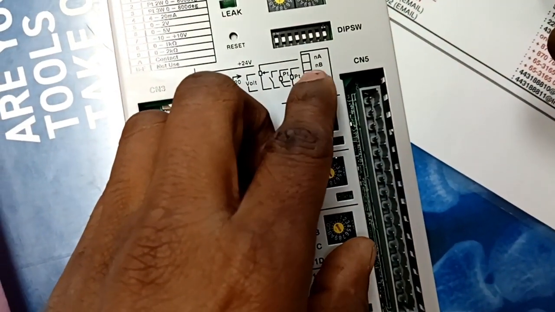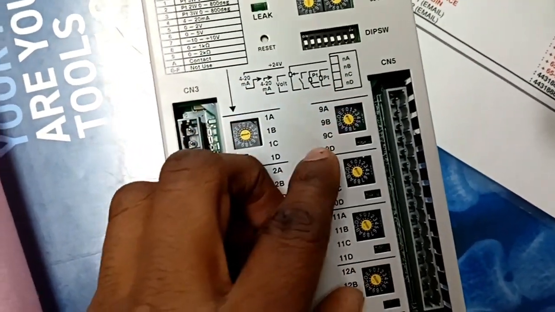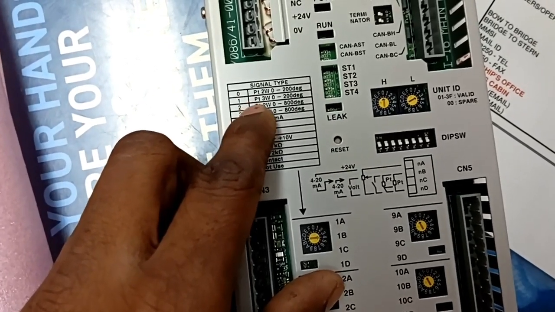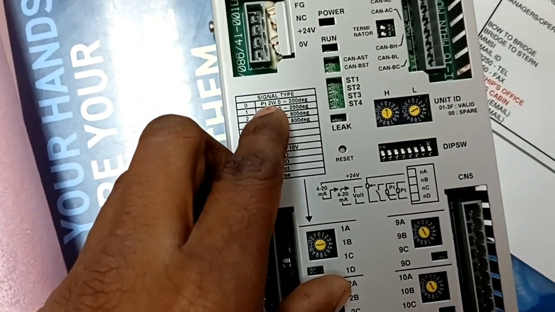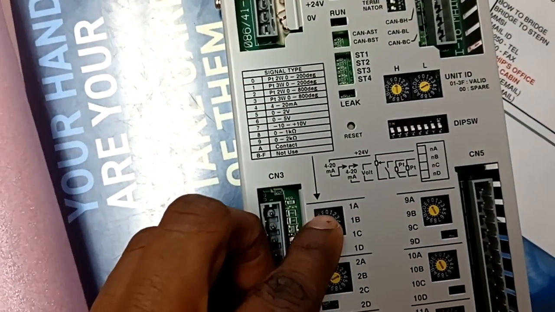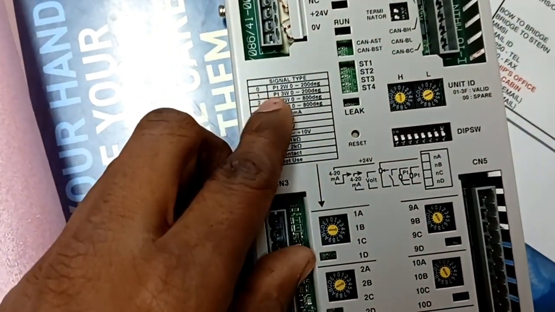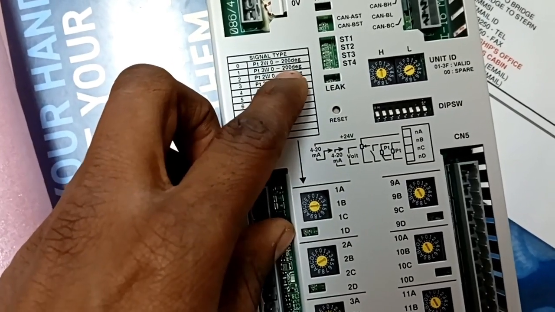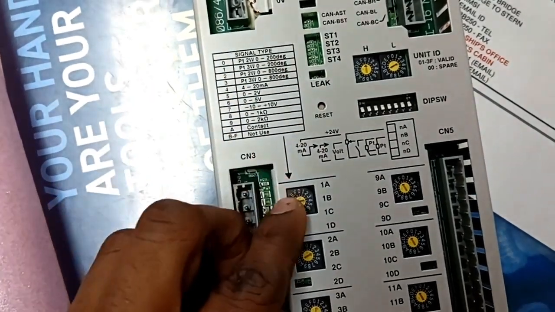Here you can find the selector switches, the yellow one with the arrows. If you keep it in position 0, it will convert the value of a PT100, a 2-leg PT100, in the range of 0 to 200 degrees Celsius, and a 3-leg PT100 with the same range 0 to 200.